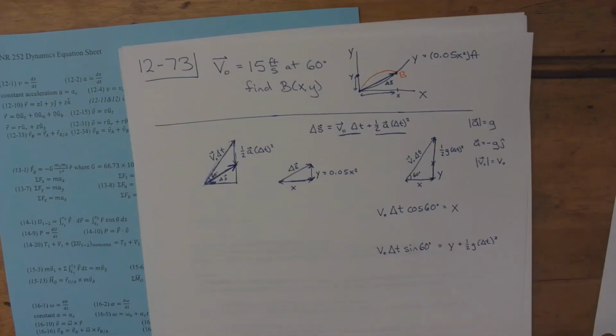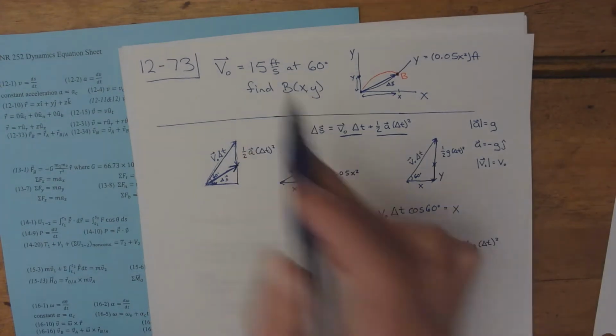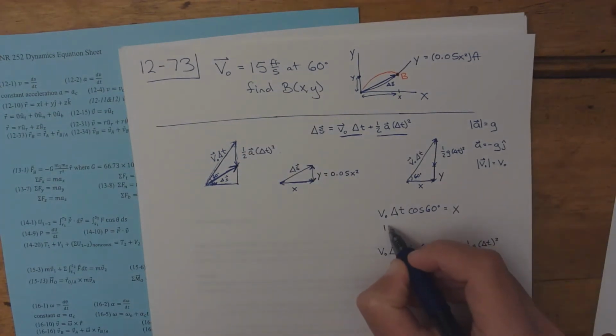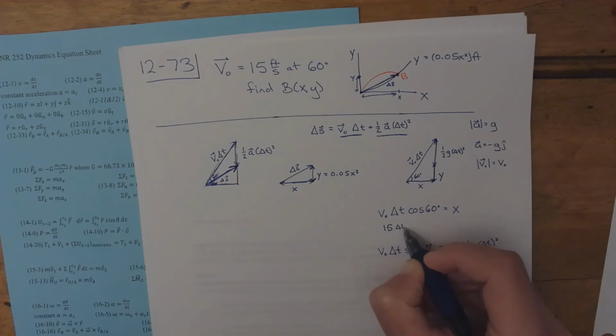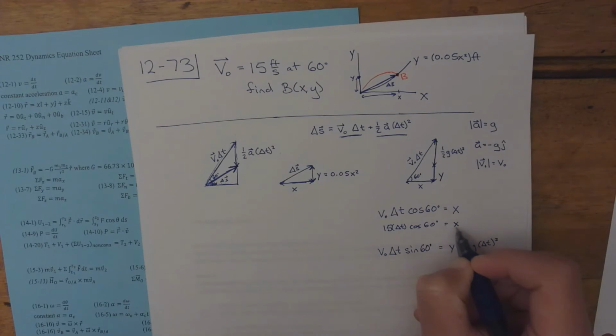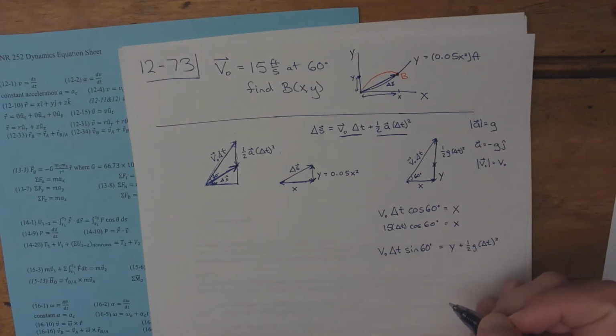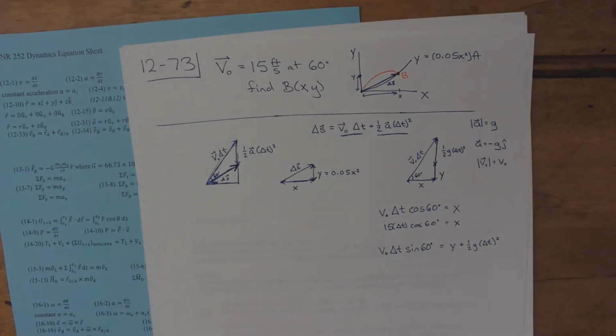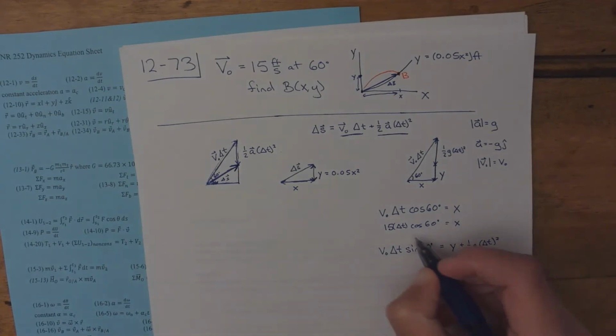Now I want to put in some of the information that I have. So the magnitude of the initial velocity is 15. So let's say 15 times delta t times cosine of 60 degrees is equal to x. And then we can say 15 times cosine of 60 degrees is 7.5.